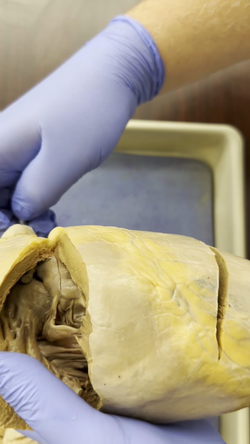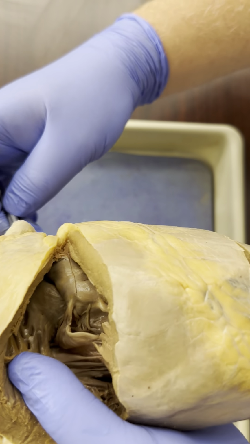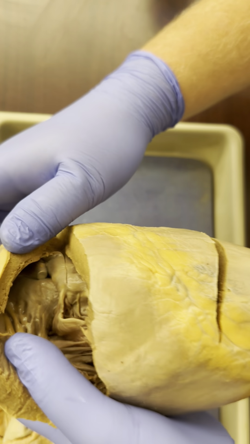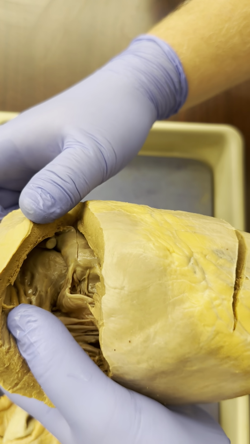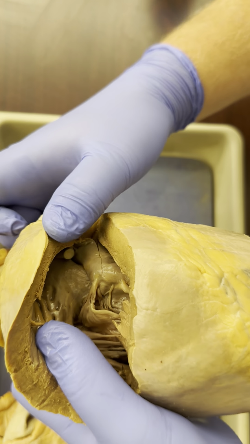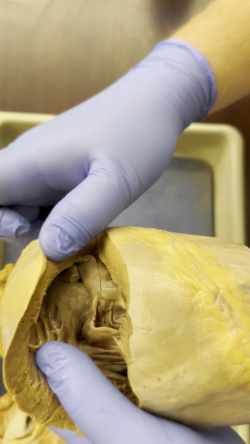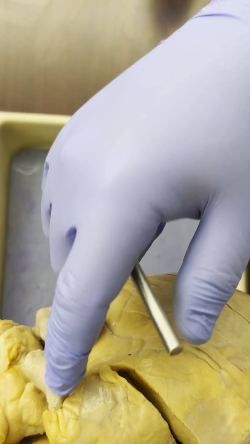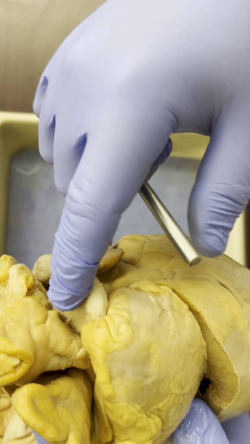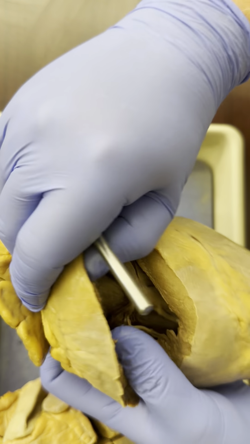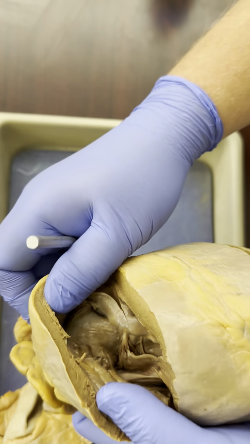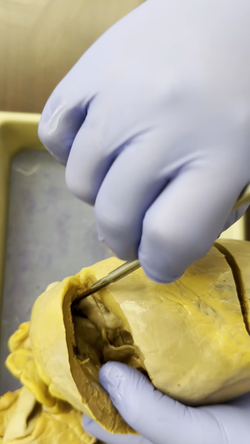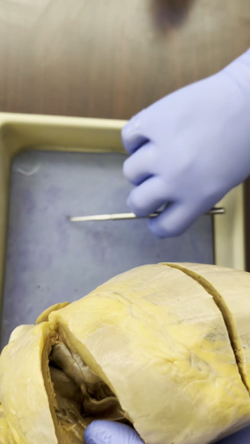I believe you can see that. I'll wiggle it a little bit. So here, what we're seeing is the membrane, or the valve, sticking to the end of this probe. So that's the valve that's between the right ventricle and the pulmonary trunk. That is the pulmonary semilunar valve up here.